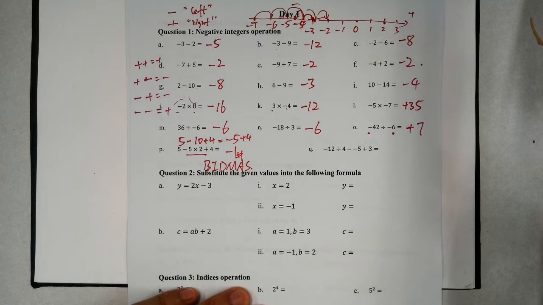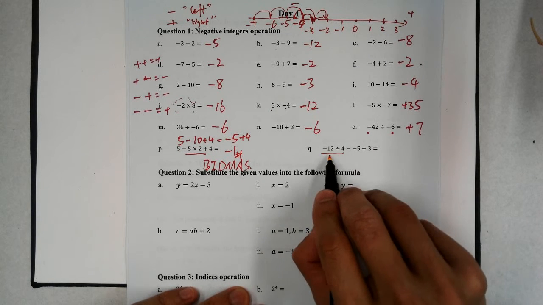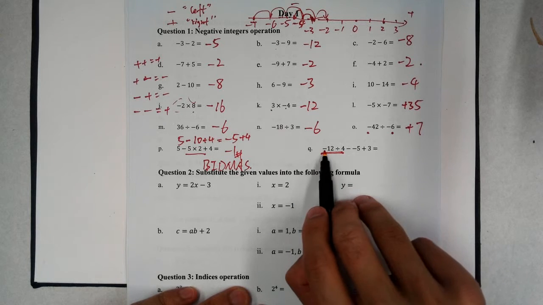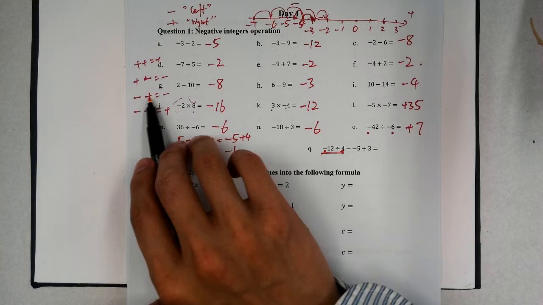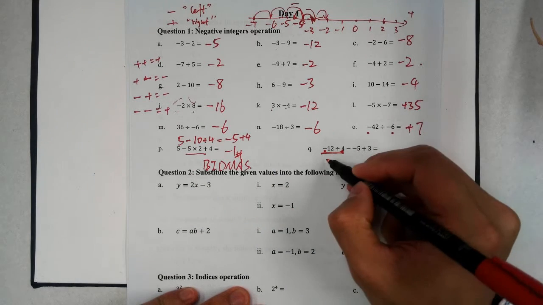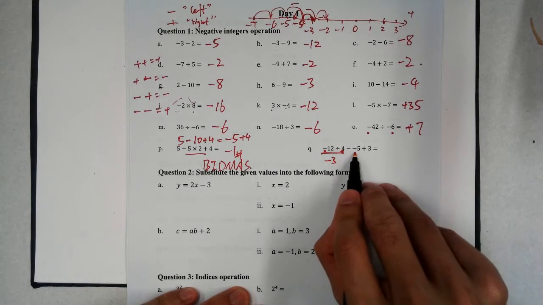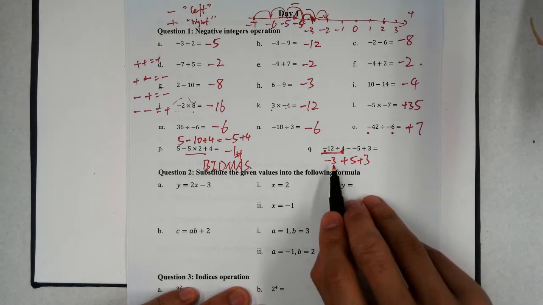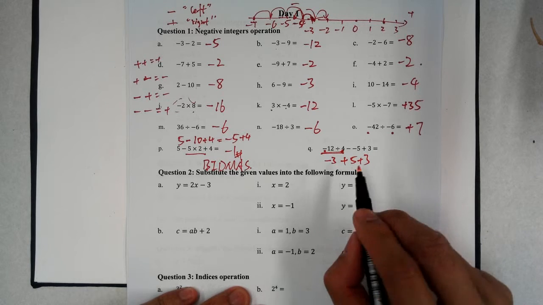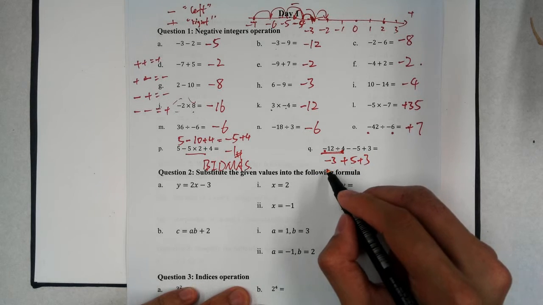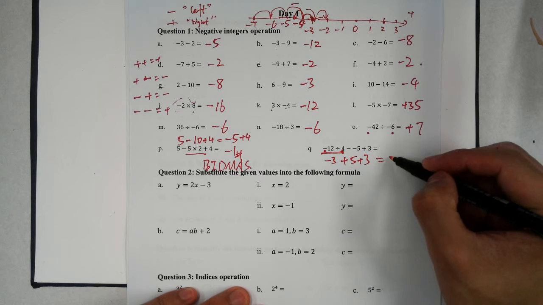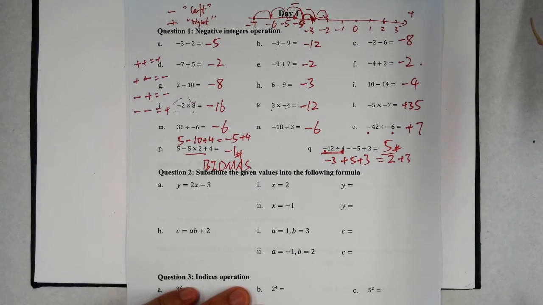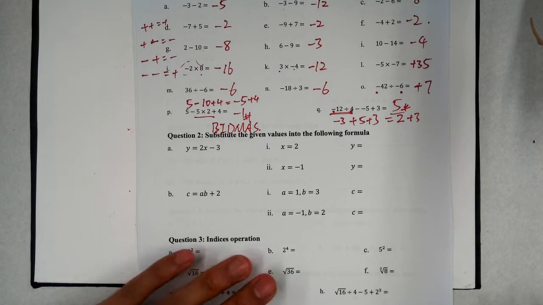So Q would be similar. We have division here, so we do division first. Negative 12 divided by 4. One negative number and one positive number, they are different, so the answer is negative. So it's negative 3. And then we have minus minus. Minus minus becomes plus. So we have negative 3 plus 5 plus 3. And then we start from left to right. Negative 3 plus 5 is 2. 2 plus 3 is 5. So 5 is the answer. So that's what we did in term 1.